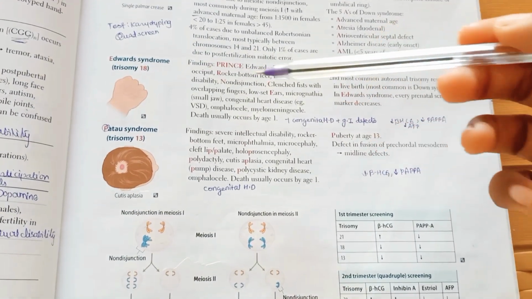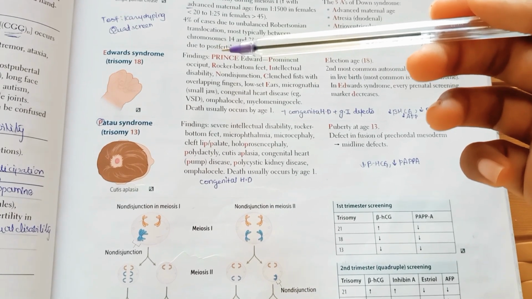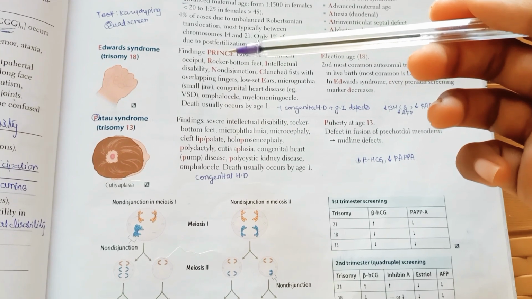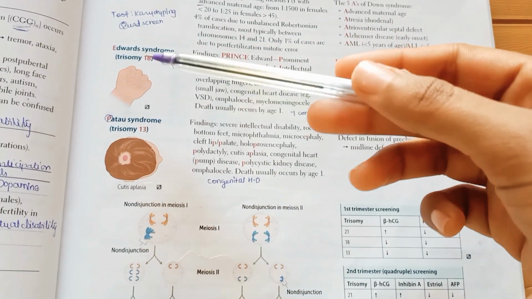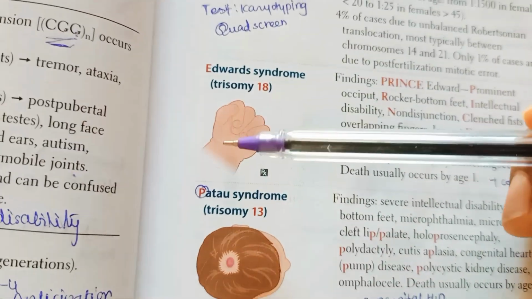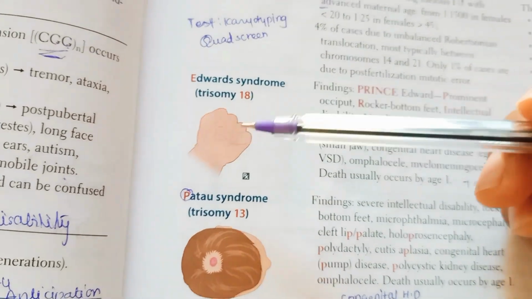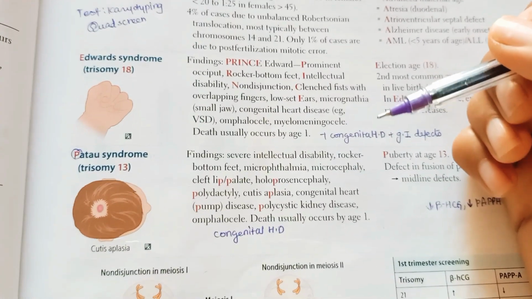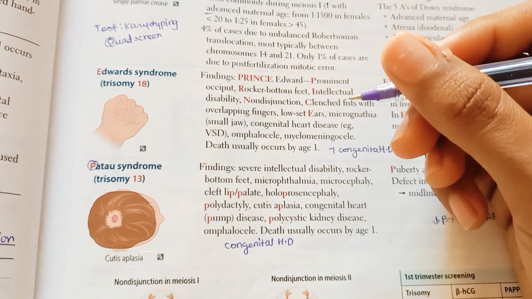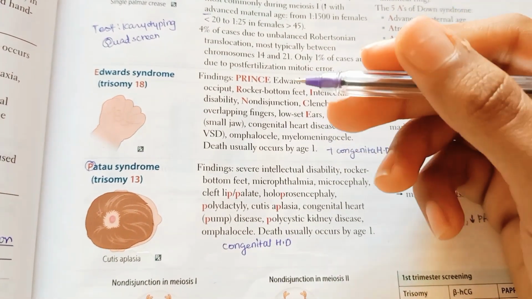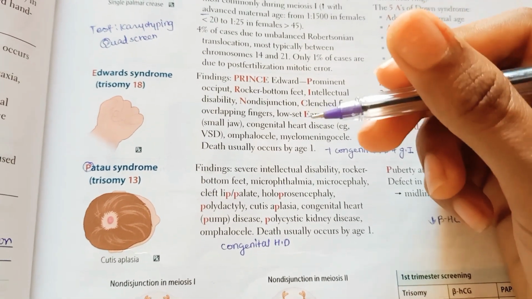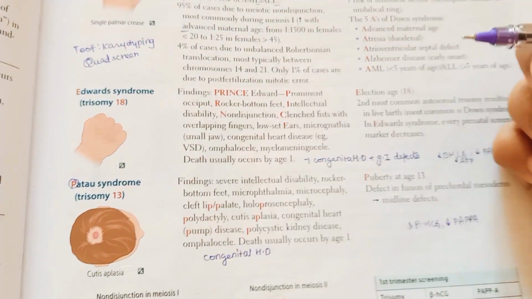So in PRINCE, P is for prominent occiput, R for rocker bottom feet, I for intellectual disability, N for non-disjunction, C for clenched fist. You can see here the clenched fist with overlapping fingers, which is especially seen in Edwards syndrome, which is trisomy 18. And E is for low set ears, micrognathia, small jaw. There is also ventricular septal defect associated with this, sometimes omphalocele, myelomeningocele. Usually these children die by age 1.